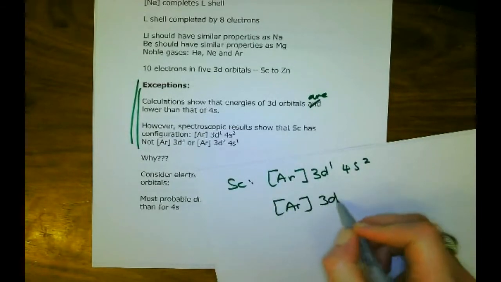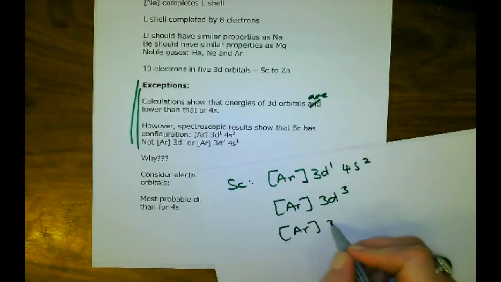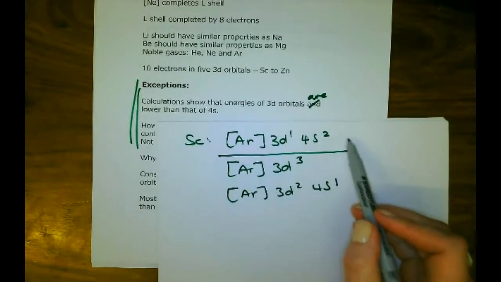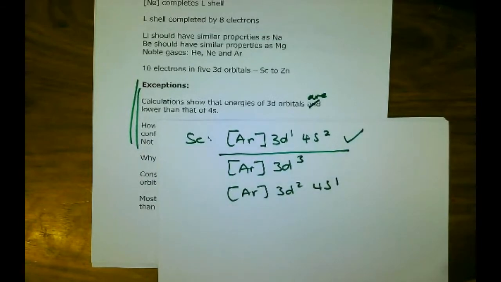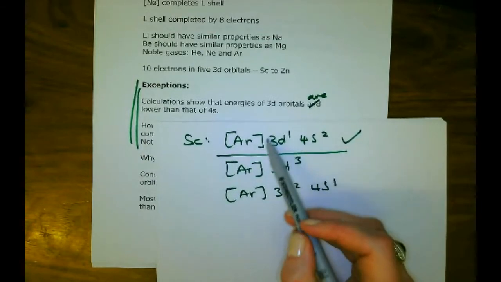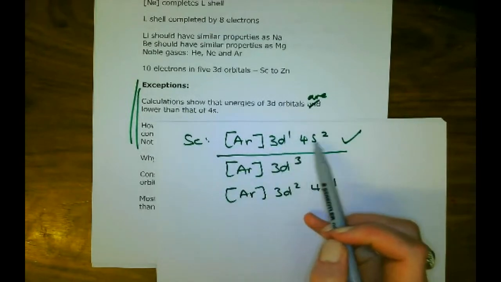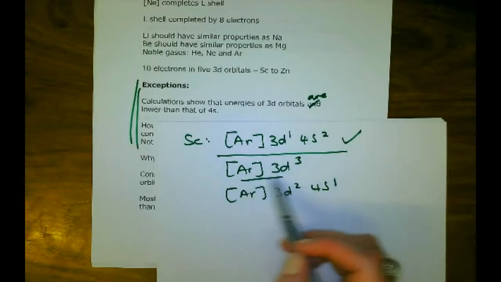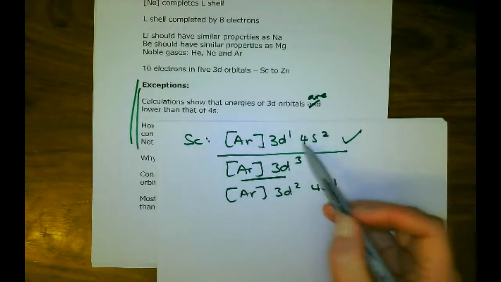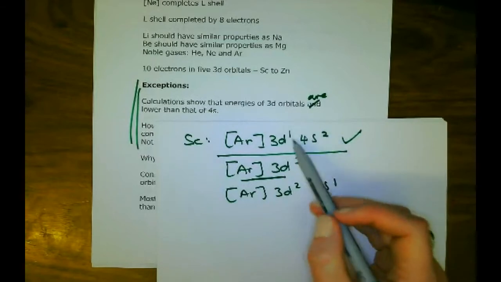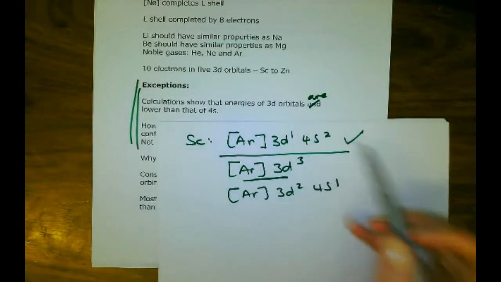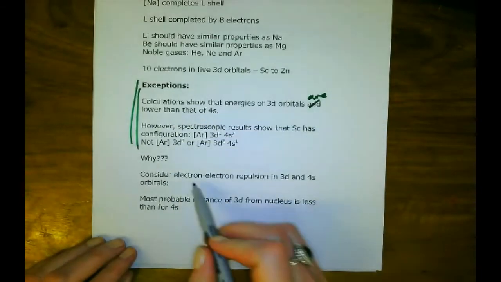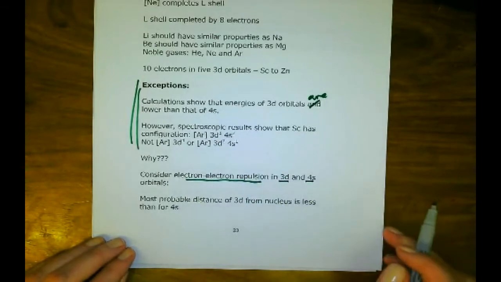Other possibilities are these. So why this specific configuration? Because we know that orbital has a lower energy, so why do those two electrons not prefer to go to the lower energy orbital like in that case? Why do we find that that is the preferred configuration? Well, the reason for that has to do with electron-electron repulsion in these two orbitals.